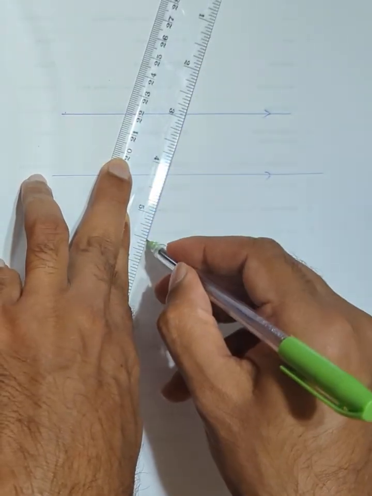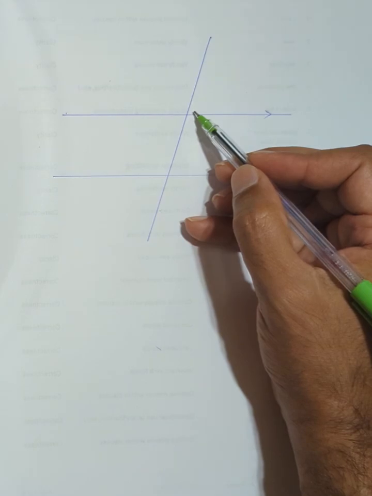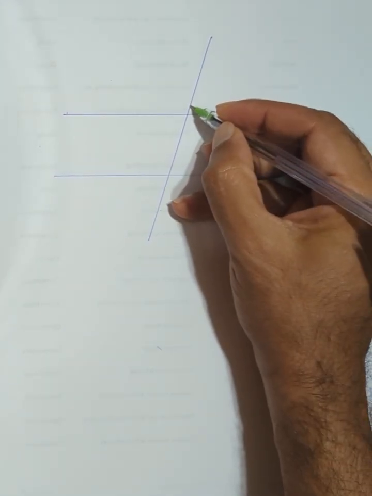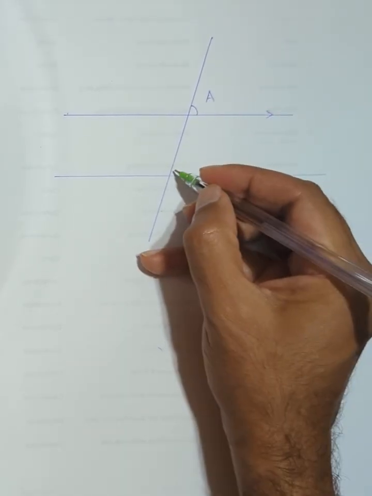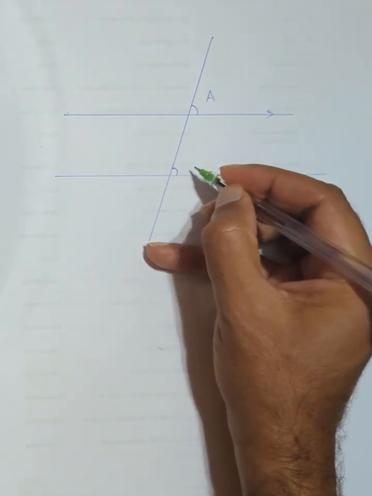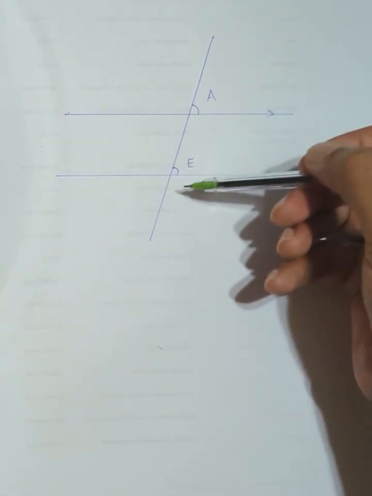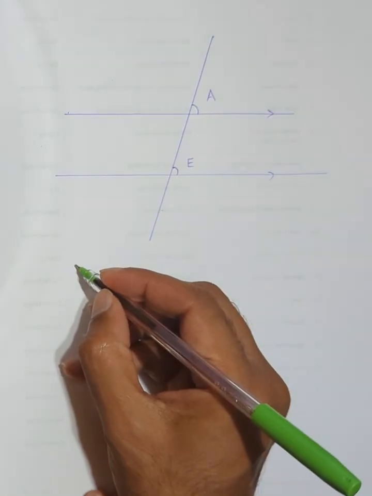And notice this angle we called A, an acute angle. This was A and this was E. Now angles like A and E are called corresponding angles.